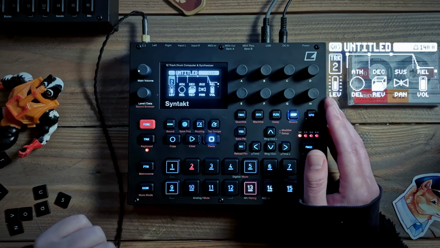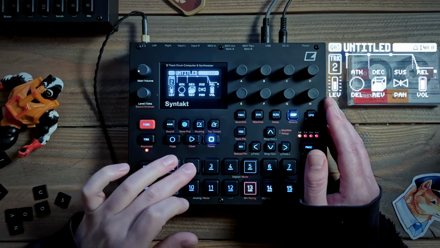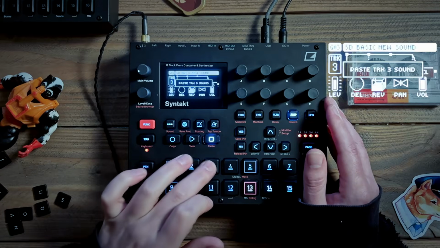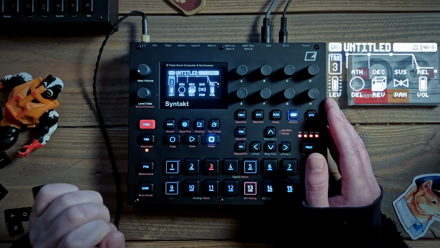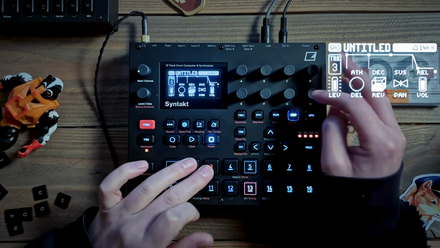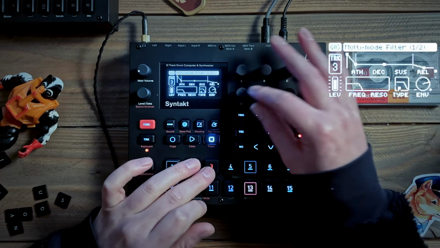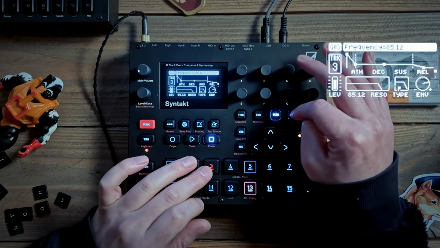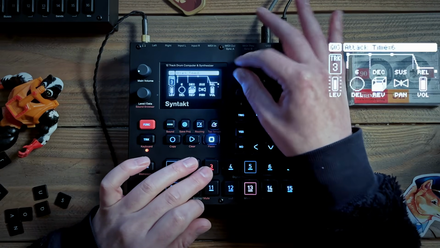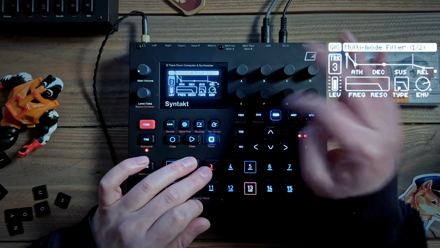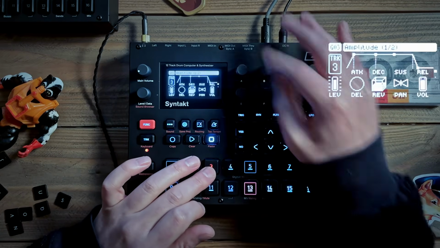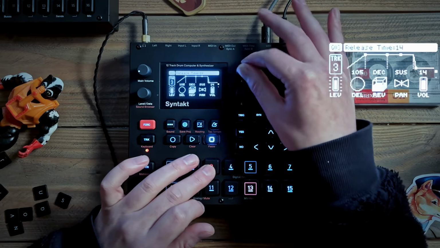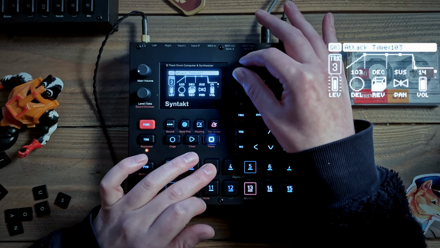Now, let's take our second sound and copy the track again. For our third sound, we're going to go a bit more like a riser. I'm opening up the filter, of course, but also want to add a way longer attack on the amp envelope.